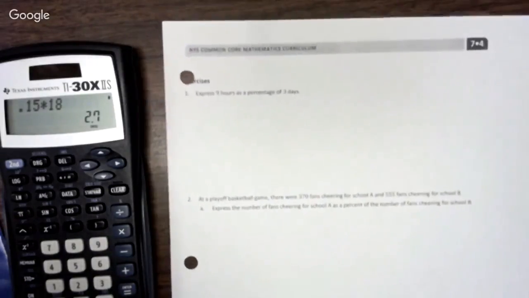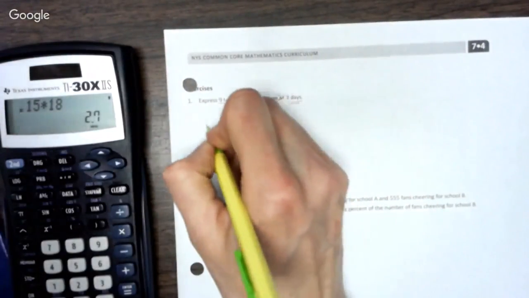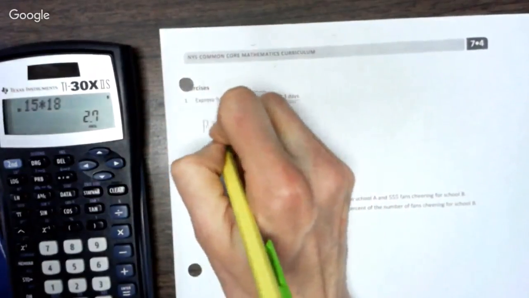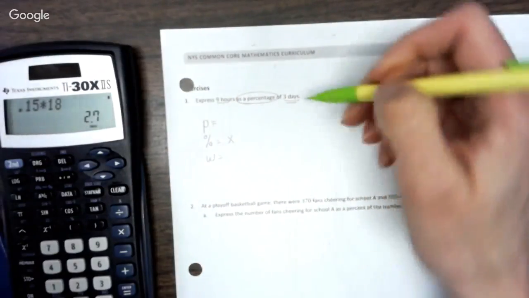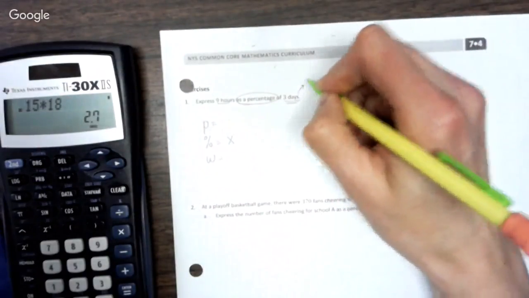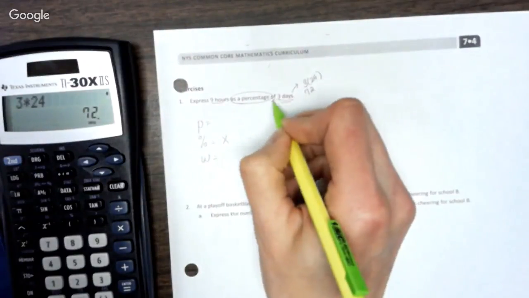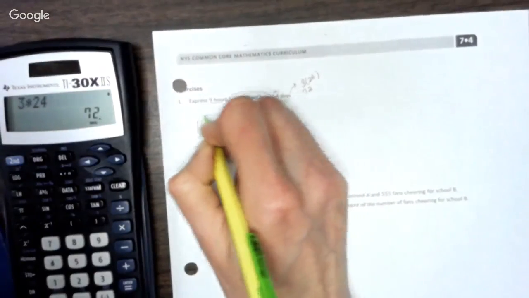All right, number 1, express 9 hours as a percentage of 3 days. So let's set up our part, percent, and whole. The percentage is what we're trying to find. Now here's the problem. We have 9 hours and 3 days. We have to have the same units. Since there's 24 hours in a day, we're just going to multiply 3 by 24, which gives us 72. So of means that's the whole. So that would be 72. 9 by default would be the part.